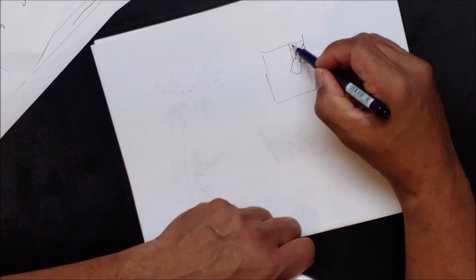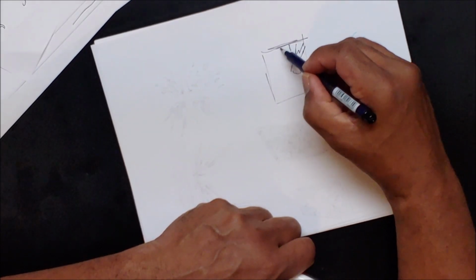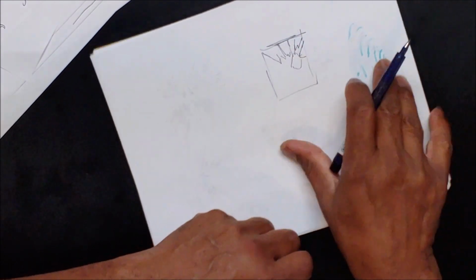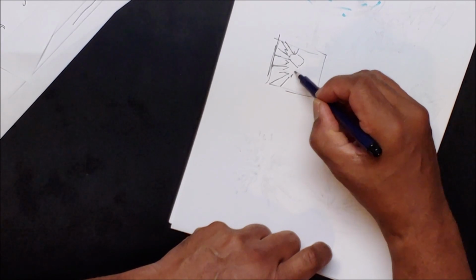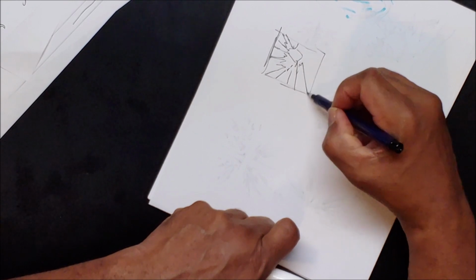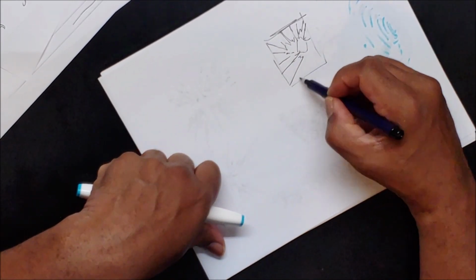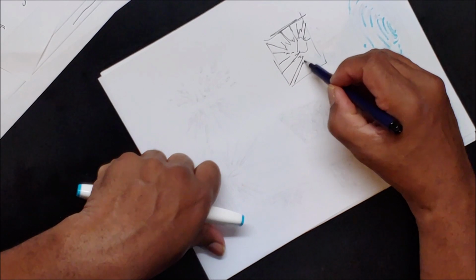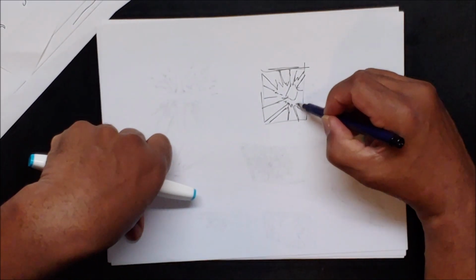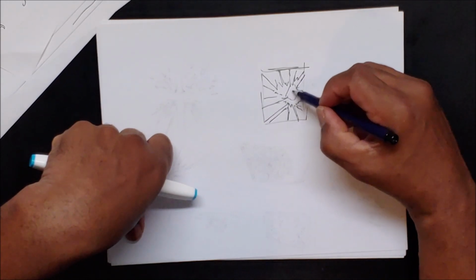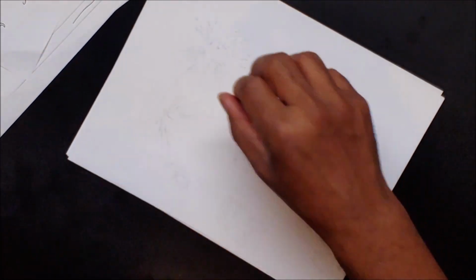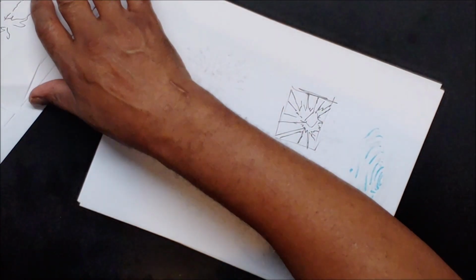So I'm going to stay connected, because your frame here is holding that glass in, and you might have some pieces that are out, but usually they'll kind of stay together to a degree. So all this part would be the missing pieces.